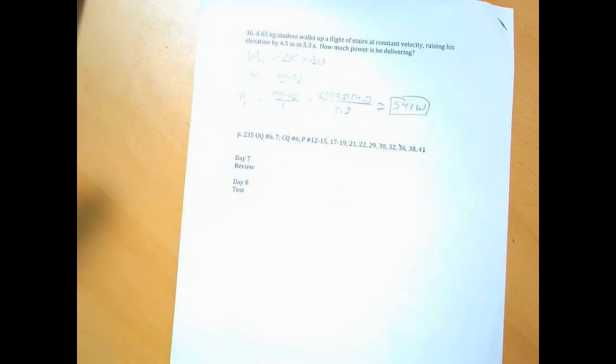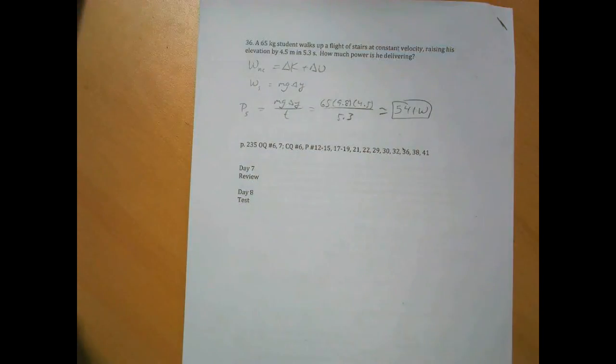Keep in mind that the calculus relationship also exists. I didn't put anything like that in the note packet, but if you're given an equation for energy as a function of time, then you can take a derivative to get power. This is your homework.